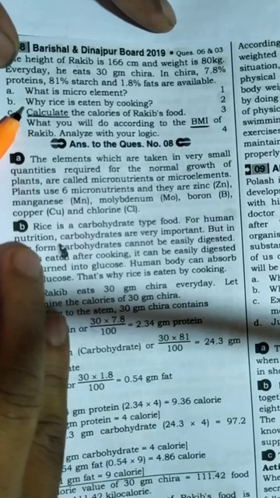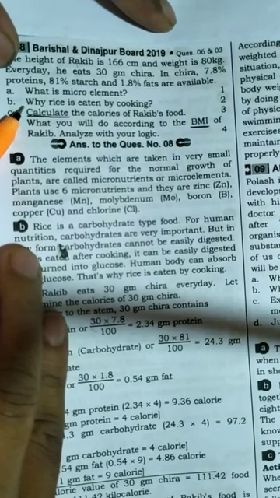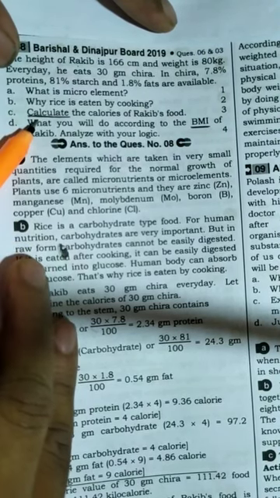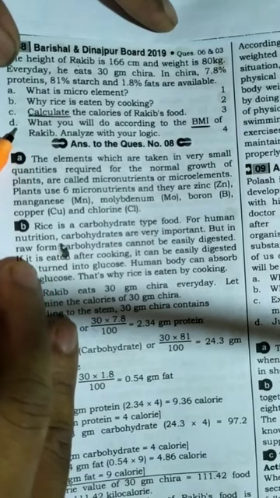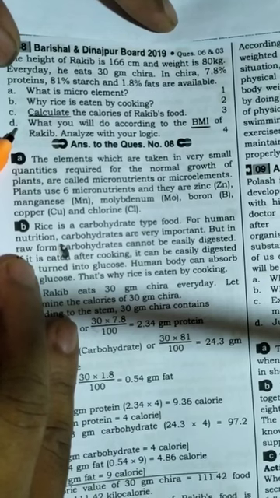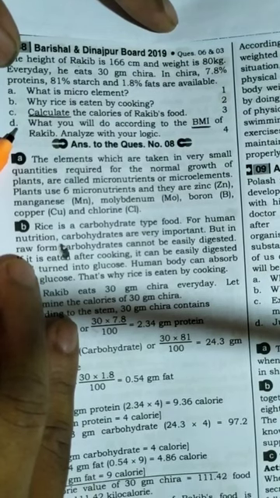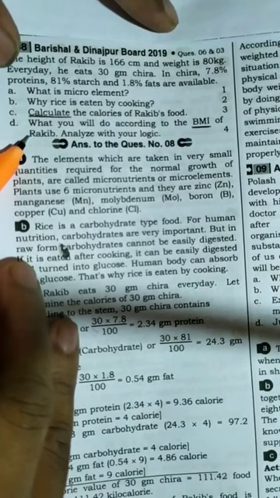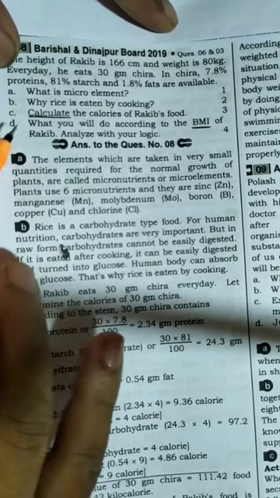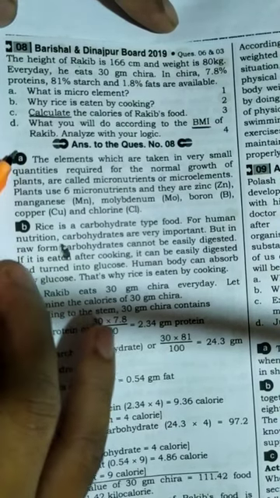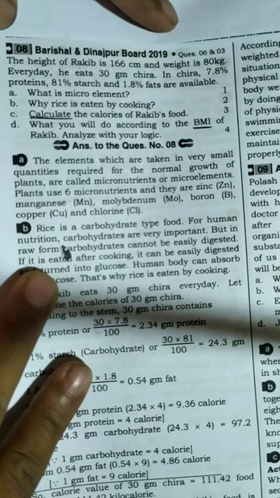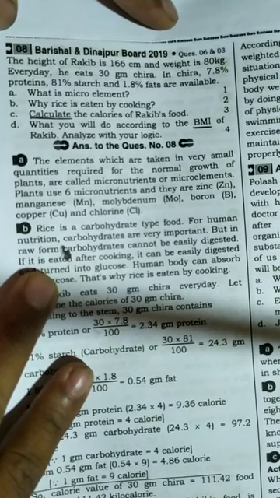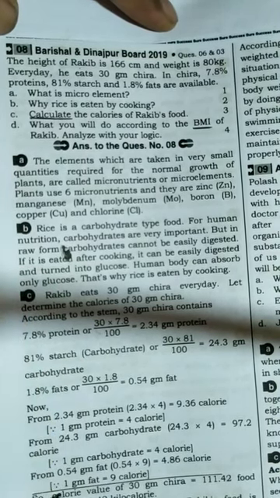First question, what is microelements? Second question, why is rice eaten by cooking? Third question, calculate the calories of Rakib's food. And fourth question, what will you do according to the BMI of Rakib? Analyze with your logic. This is a very important question. We also discuss this question with the help of this model answer.